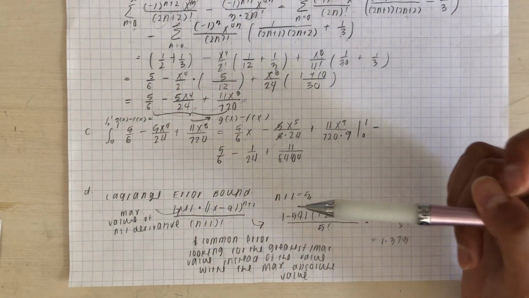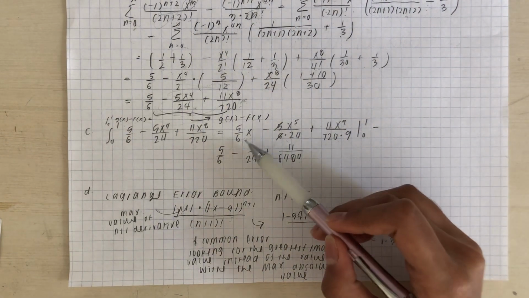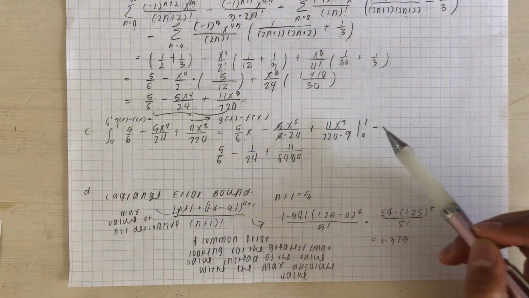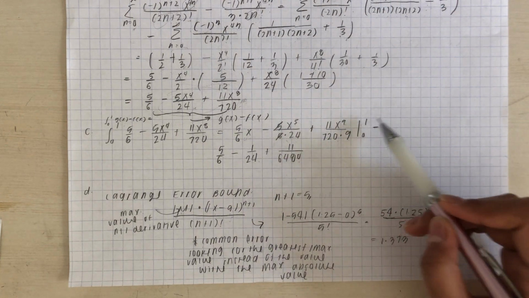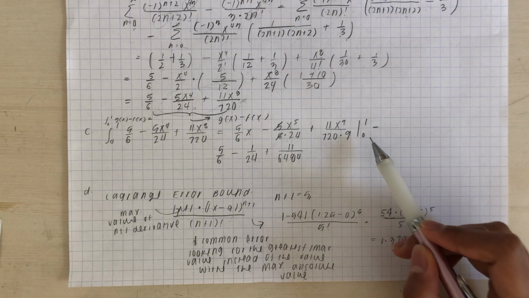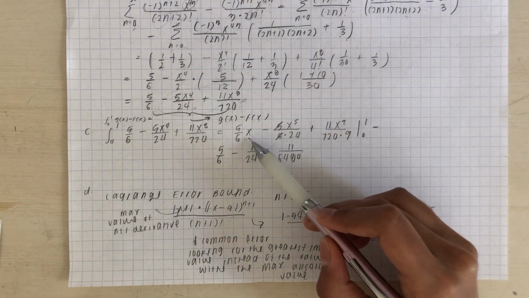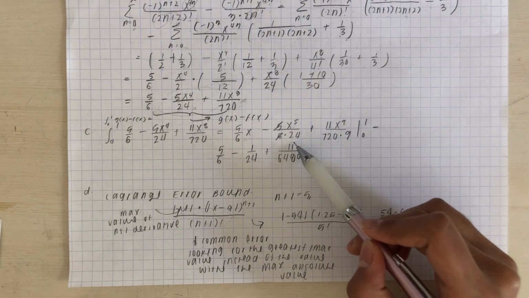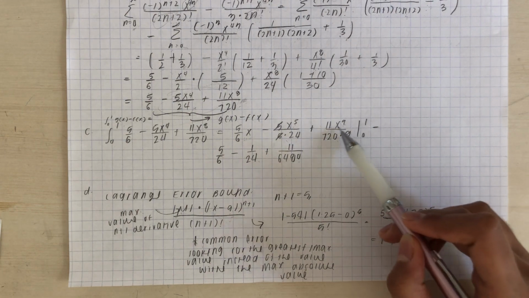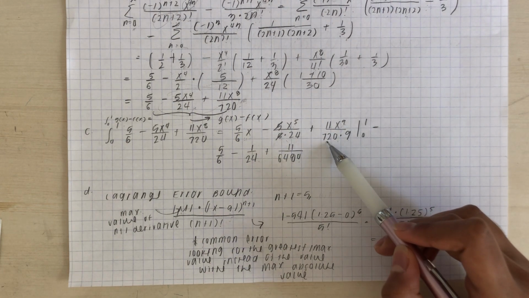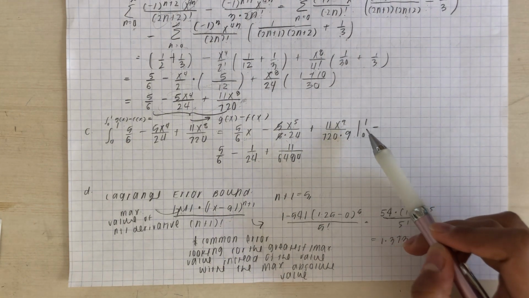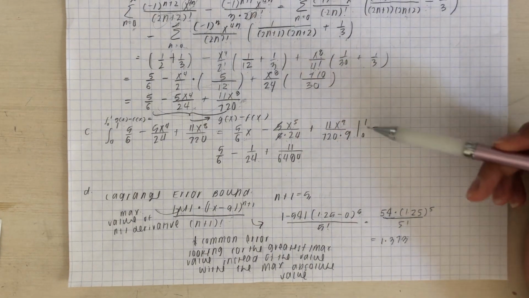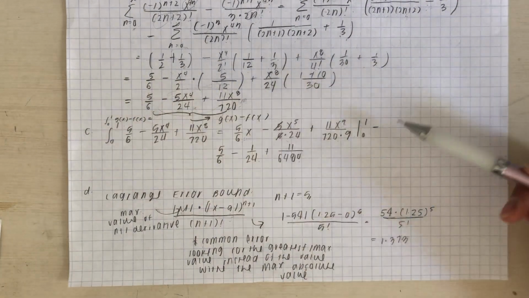So when we're integrating a function, we have to find the respective antiderivatives of each component and then plug in the upper bound and subtract the lower bound from that. So we get 5/6x minus x to the 5th divided by 24 plus 11x to the 9th divided by 720 times 9. This is just using the integration power rule. And our bounds, of course, are from 0 to 1.